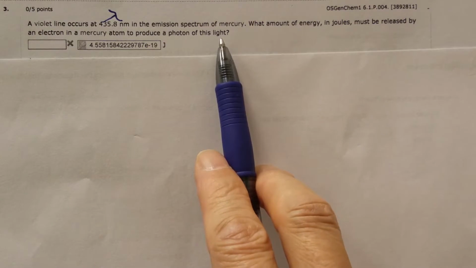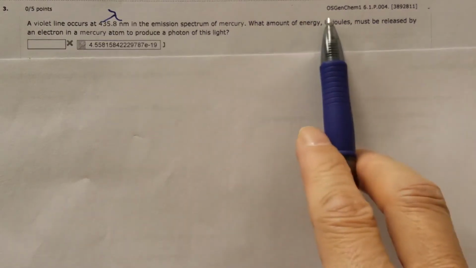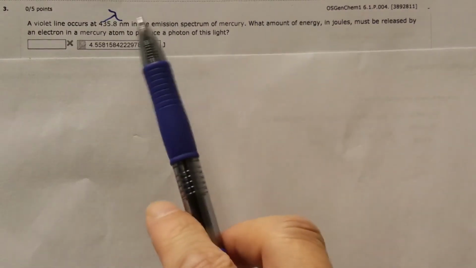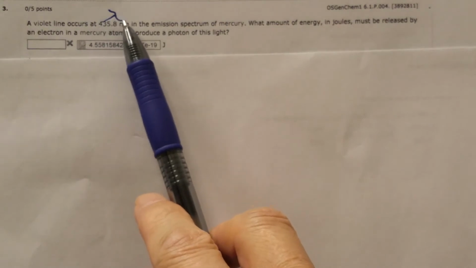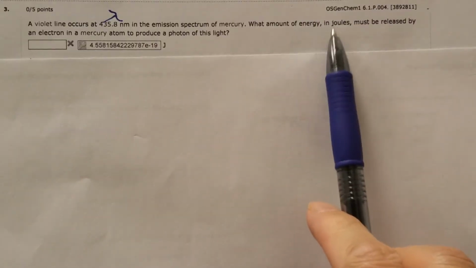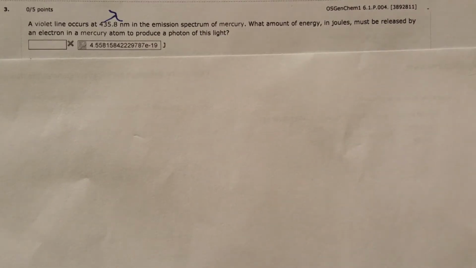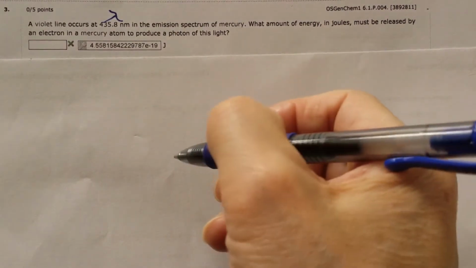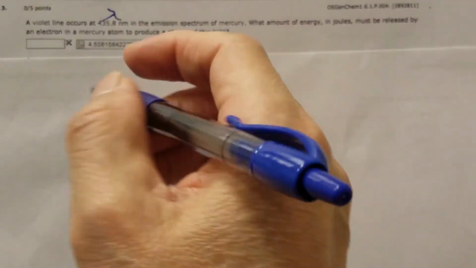So really, what's important in this question in order to solve it is, okay, what's given? Lambda is given. And what do you need to find out? Energy in joules.